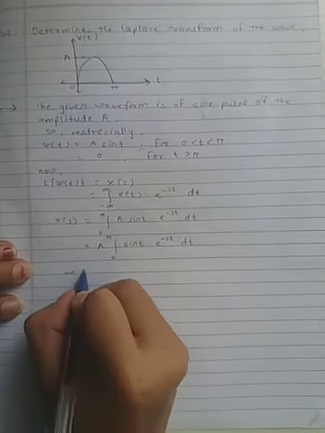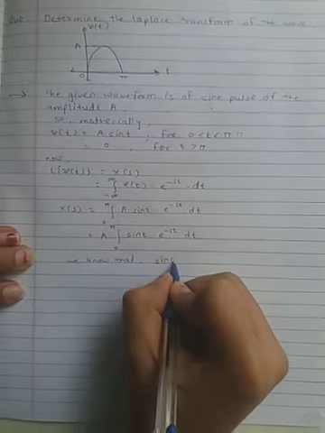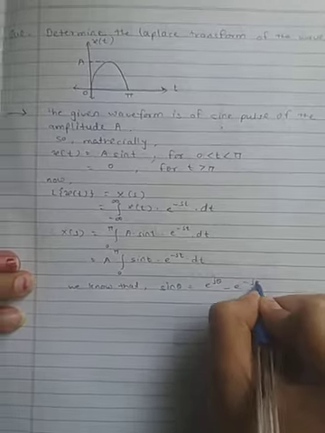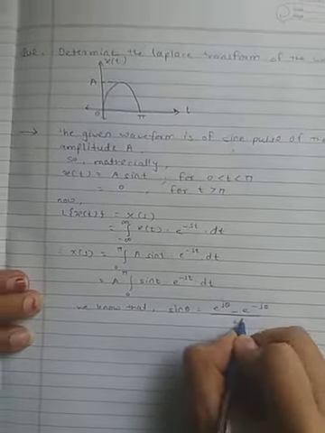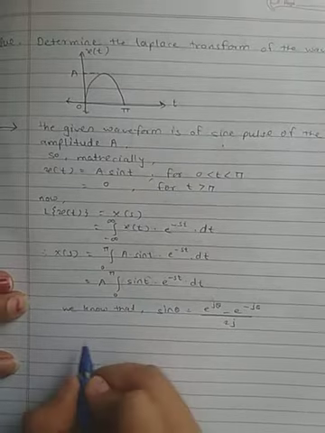Now we know that sin theta is e raised to j theta minus e raised to minus j theta divided by 2j. Therefore we can apply it here for this sin t.